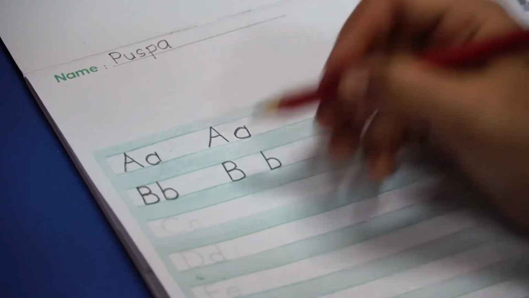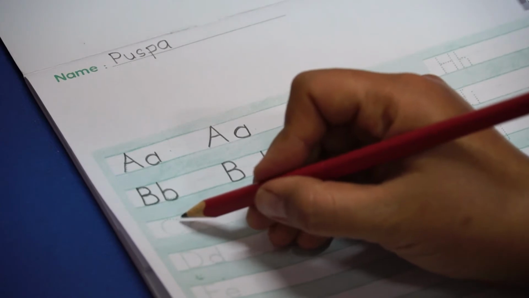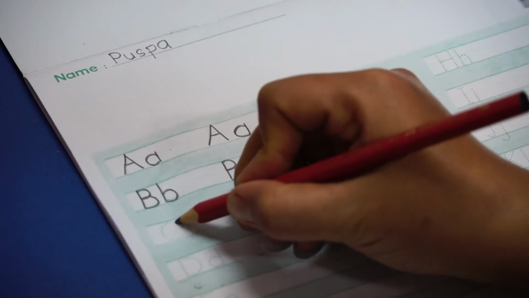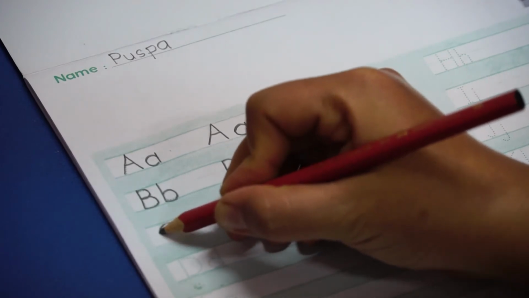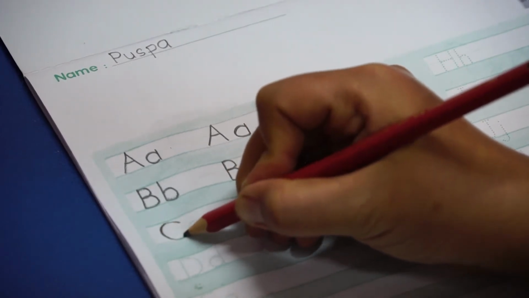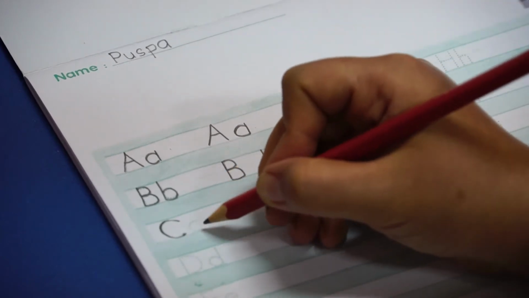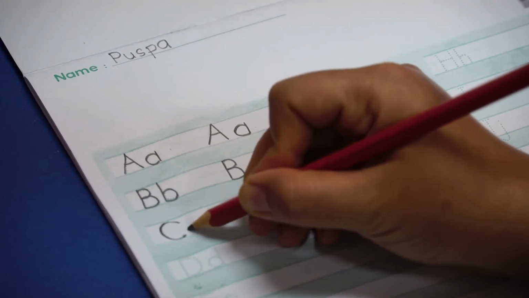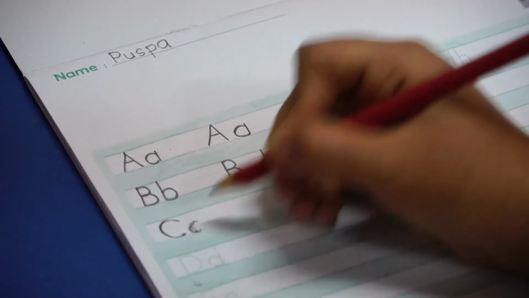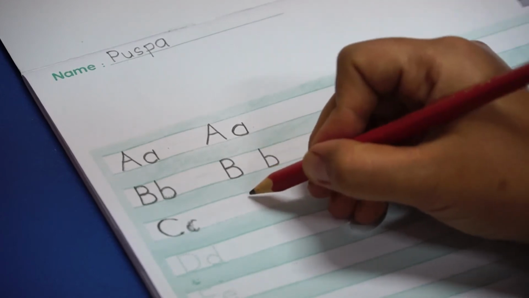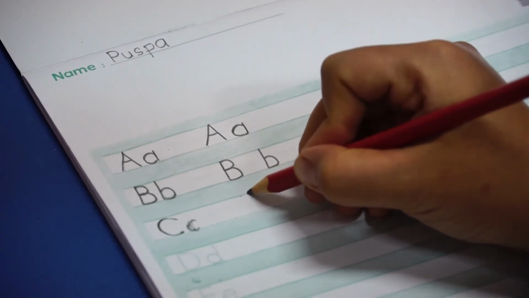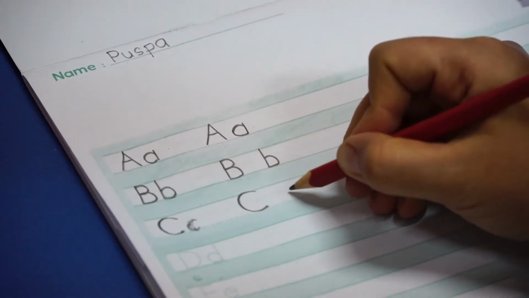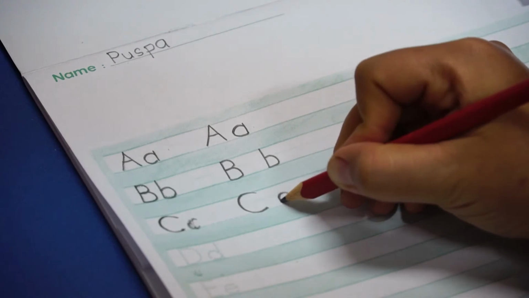Now we are going to this letter. Yes, this is the letter C. Let's start, kids. We make the big letter C first, curve line, and now we are going to the small letter C. Smaller than the big letter C. And now please here you write the letter C. We start the big letter first, curve line, and the small letter C.